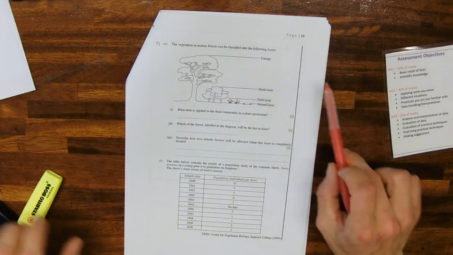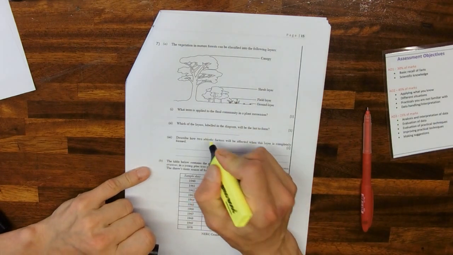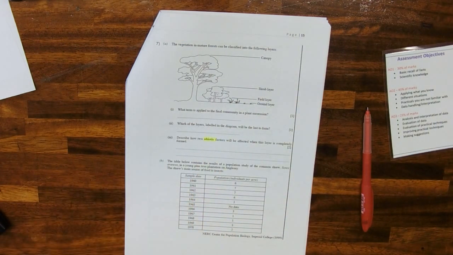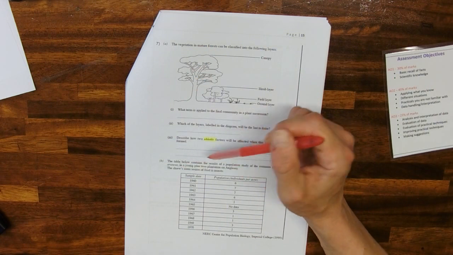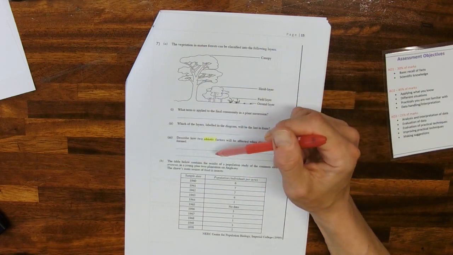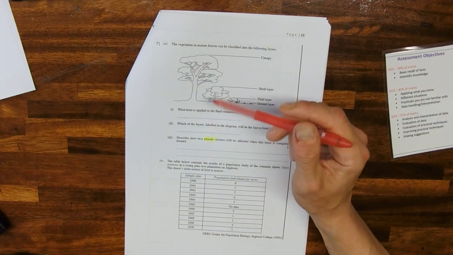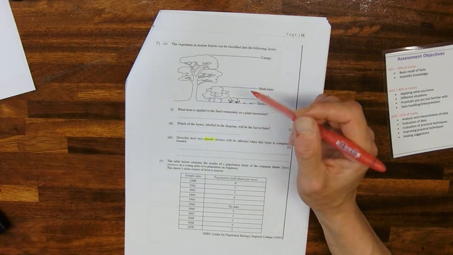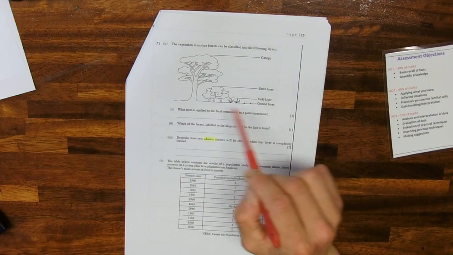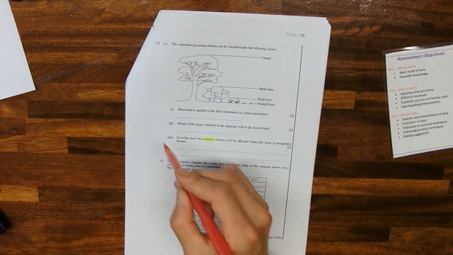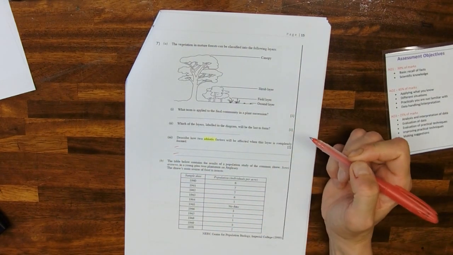Describe two abiotic factors. So these are non-living factors which will be affected when this layer is completely formed. So we've got a load of trees there. How are the trees going to affect, forgetting about the living things, how are the trees going to affect things around here? So you should be able to come up with two things there.